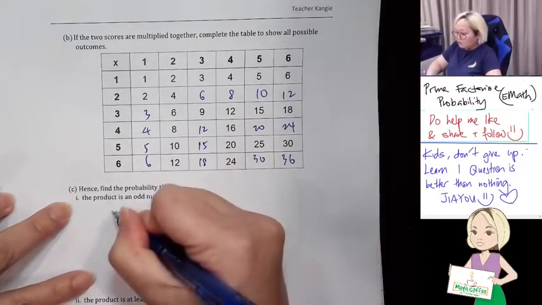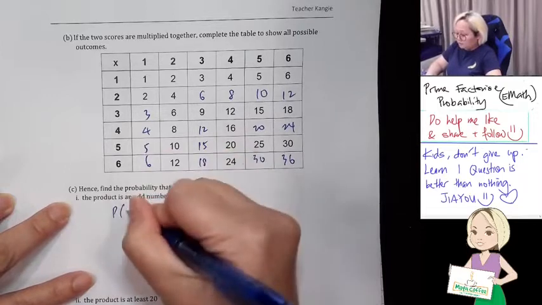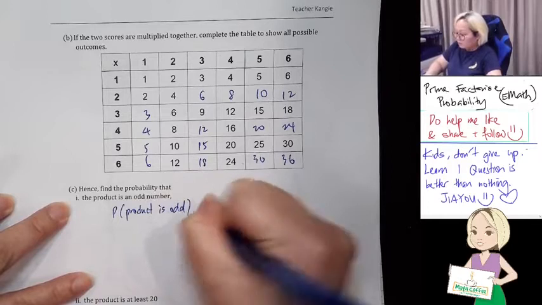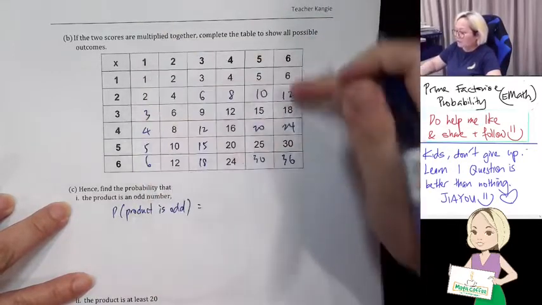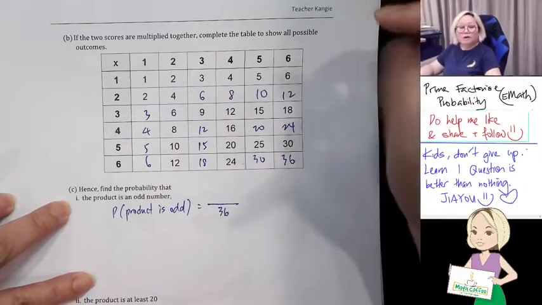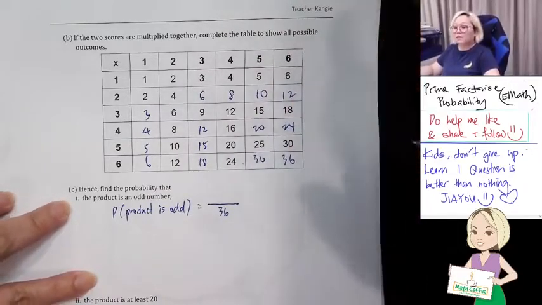Okay, so you will say probability product is odd. Okay, again, you have how many? 6 by 6. So it's out of 36. So now you have to go and count how many numbers are odd.